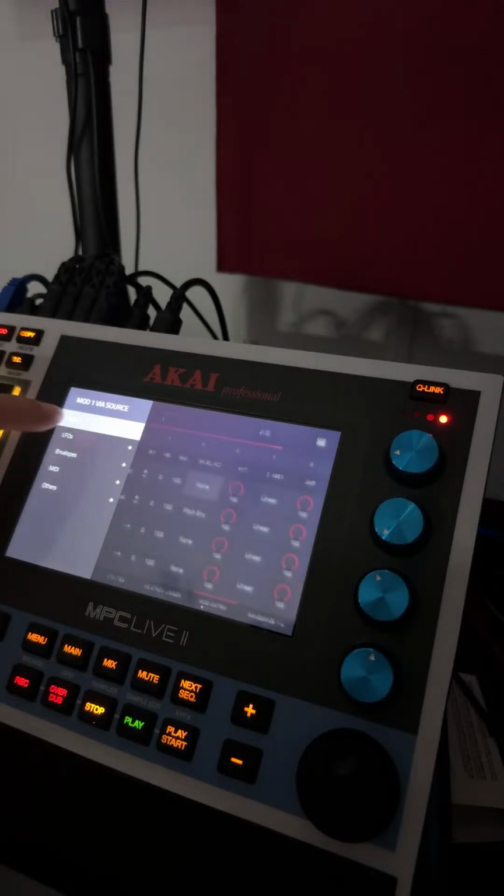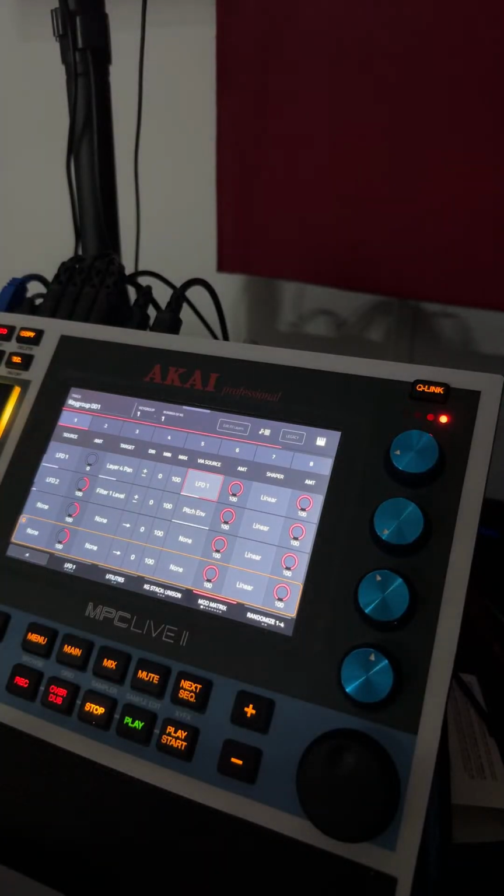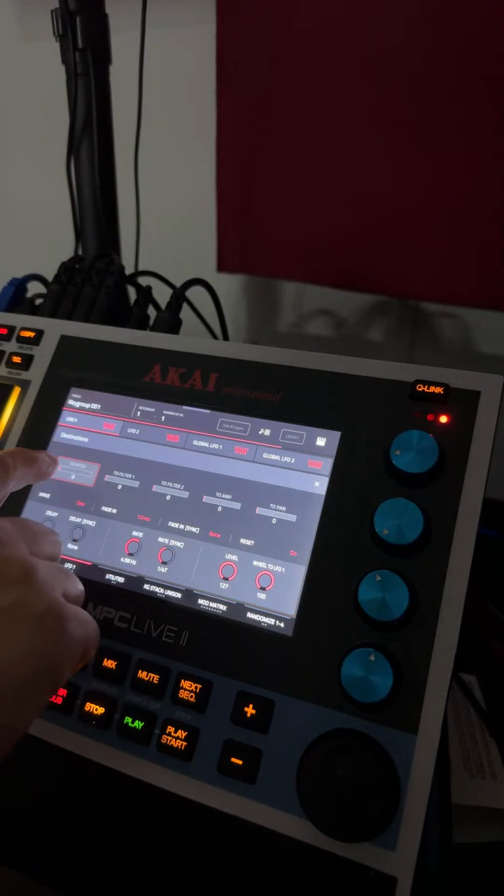to LFOs. Let's say LFO 1. LFO 1 needs to go somewhere.